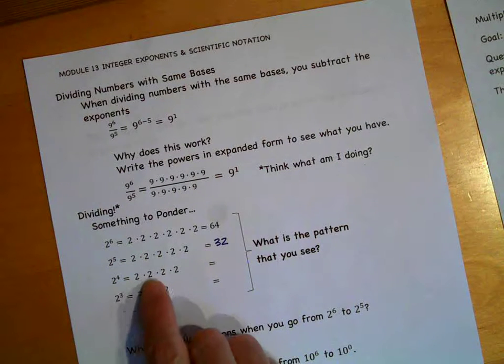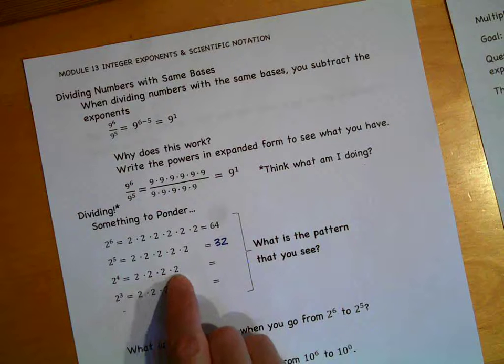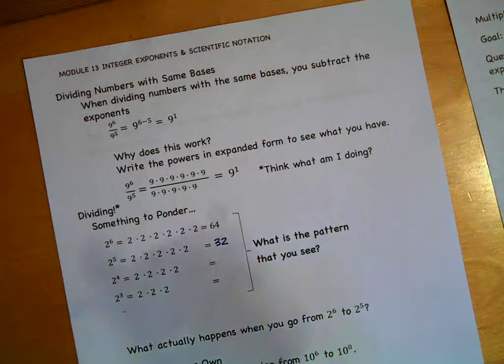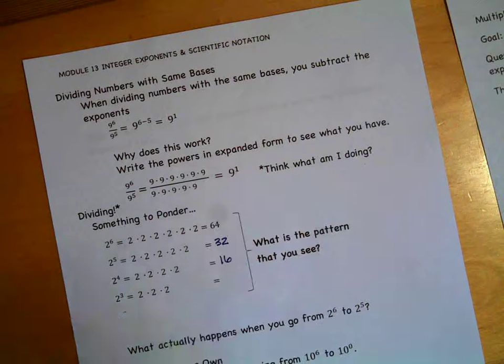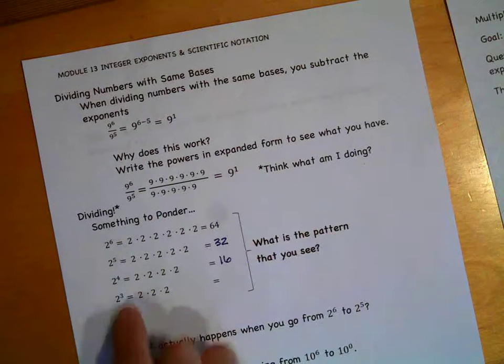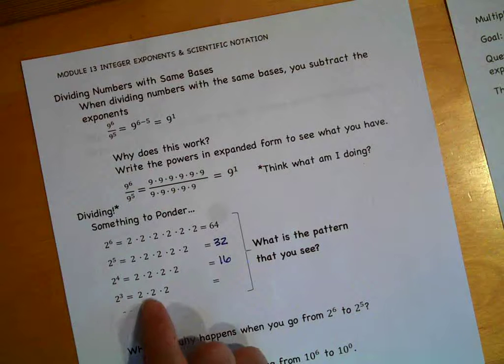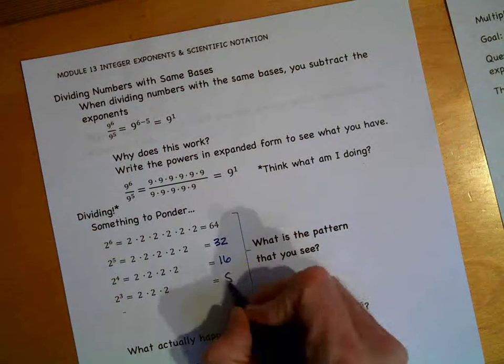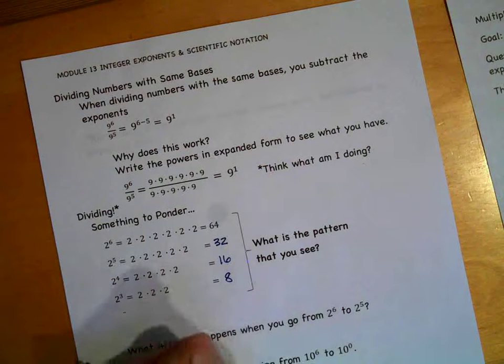Now I'm down to 2 to the 4th power, so I have 2 times 2 times 2 times 2, and 2 times 2 is 4, 4 times 2 is 8, 8 times 2 is 16, all right? And then I'm subtracting an exponent, so 4 minus 1 equals 3, so I get 2 to the 3rd power, which is 2 times 2 times 2, which is 2 times 2 is 4, times 2 is 8, so this one would be 8, right?